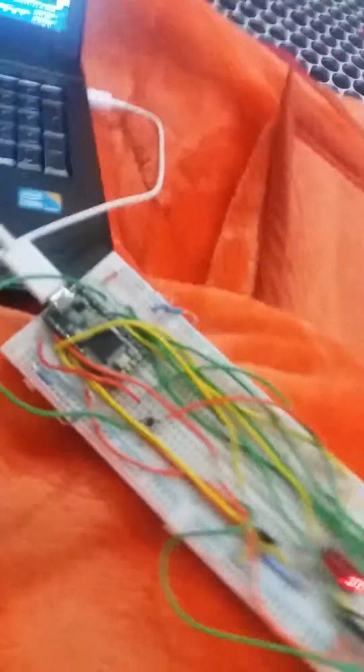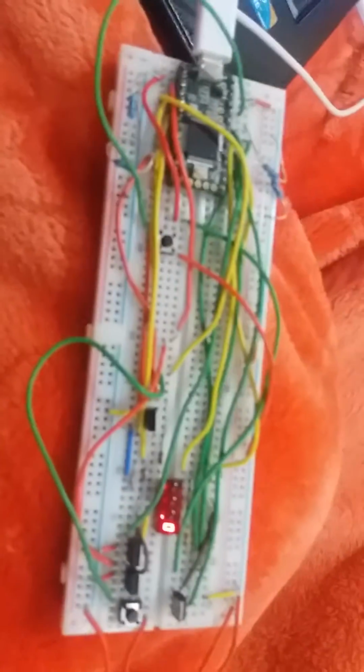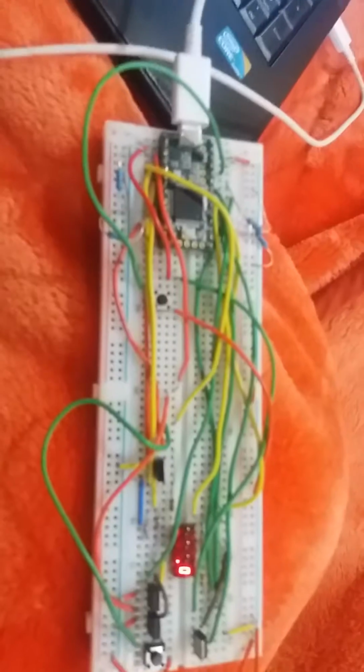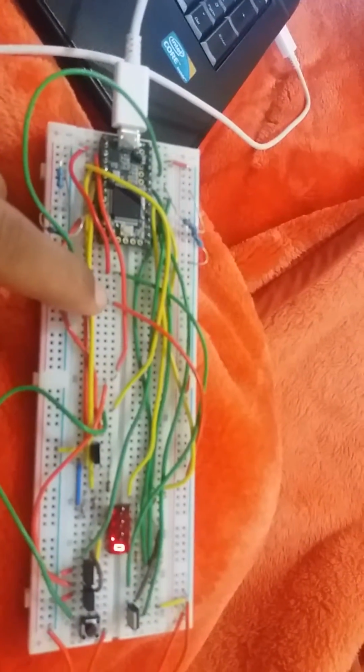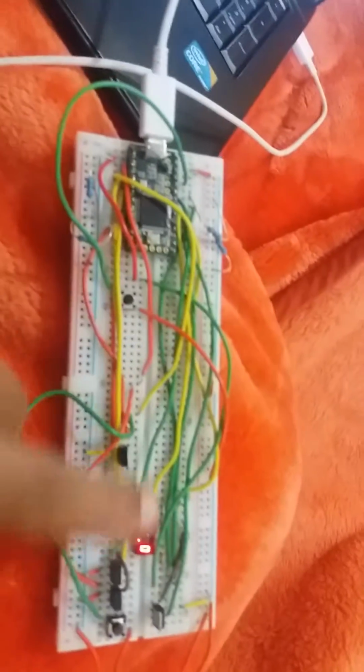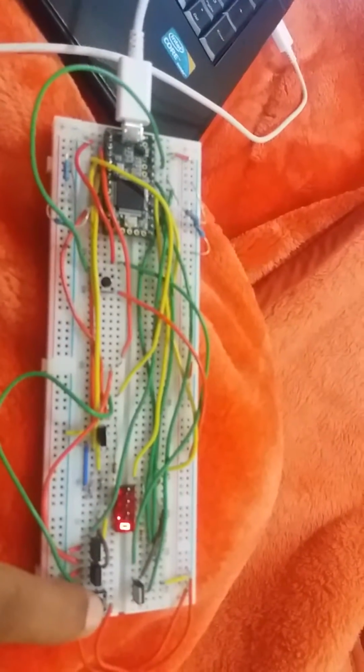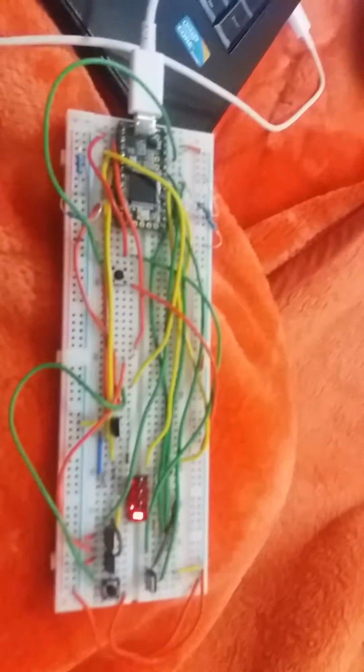So now we discuss some facts about the hardware. So here we go for the hardware. We have Teensy C, we have a push button that is used just to reset the timer. Then we have the start and stop button. So here we go for the working.